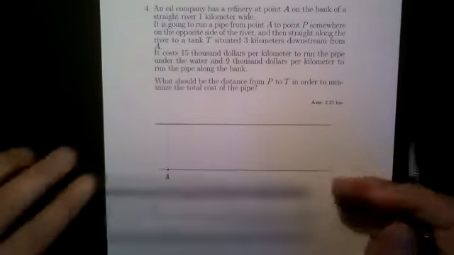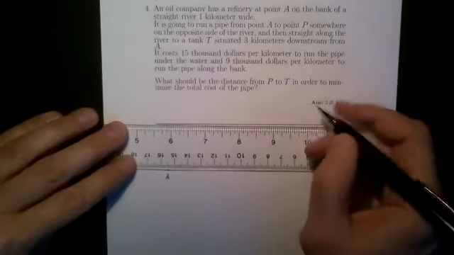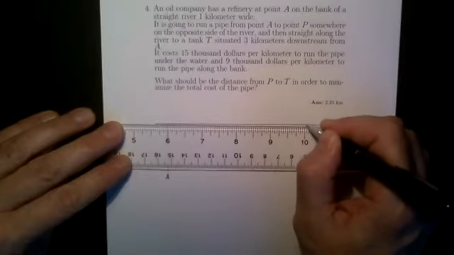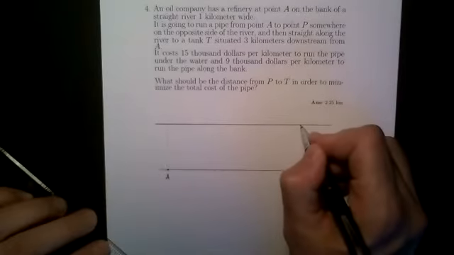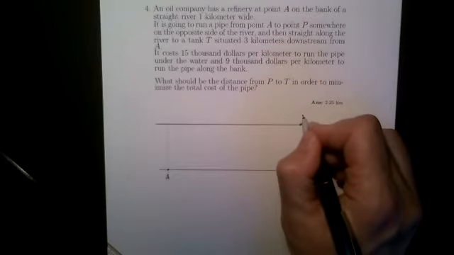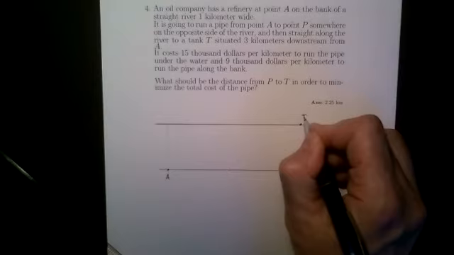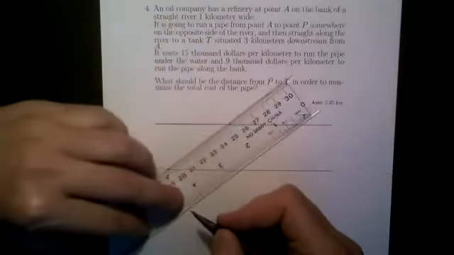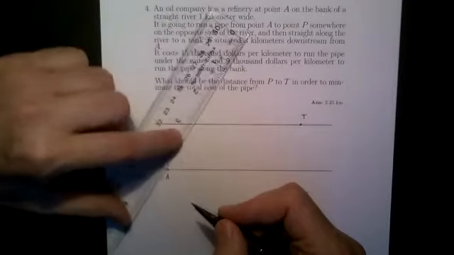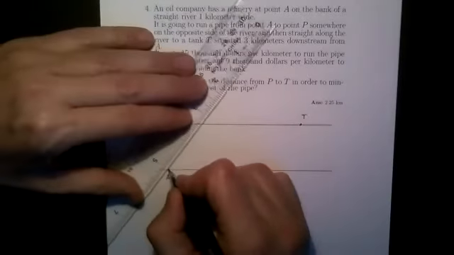So I have about 3 kilometers here. Let's say something like this. I have a tank T. And then you're going to run a pipe until a certain point P here.